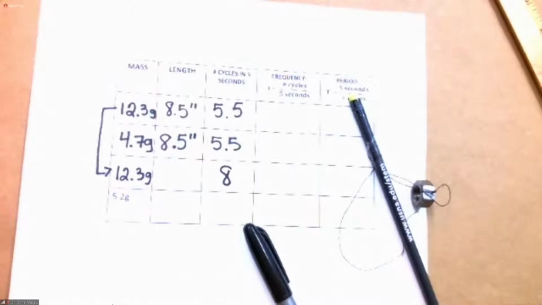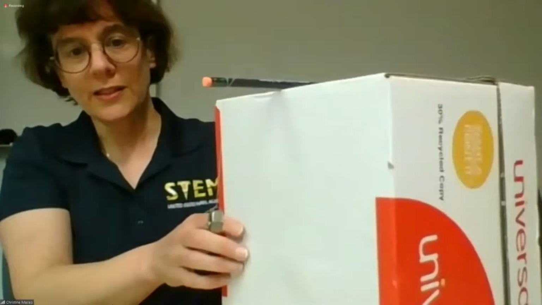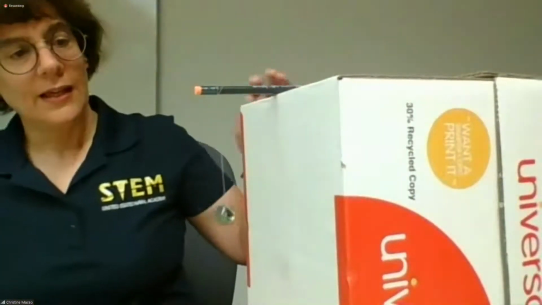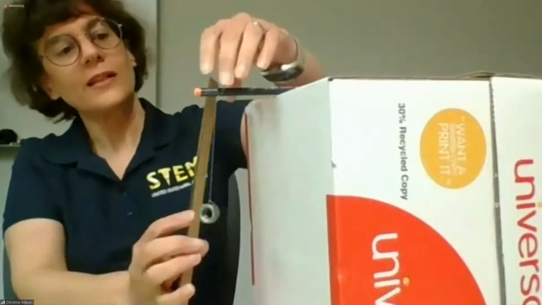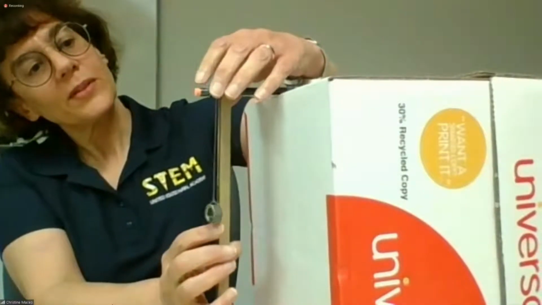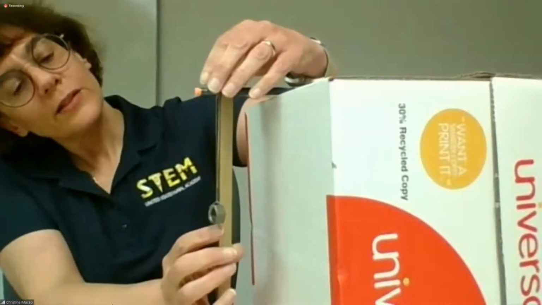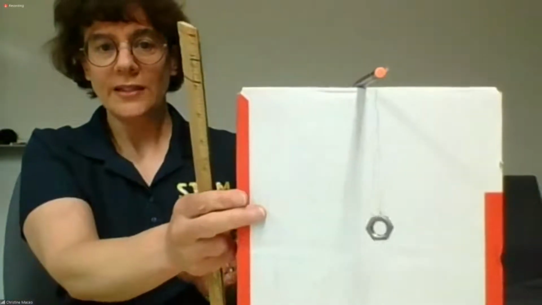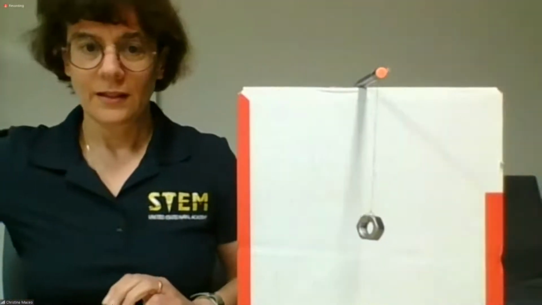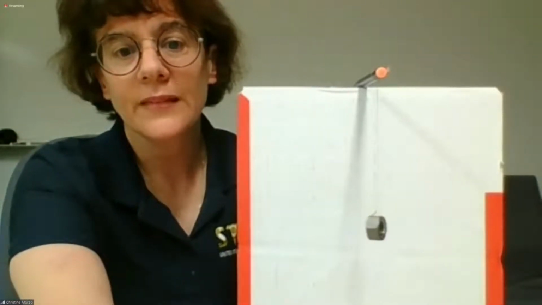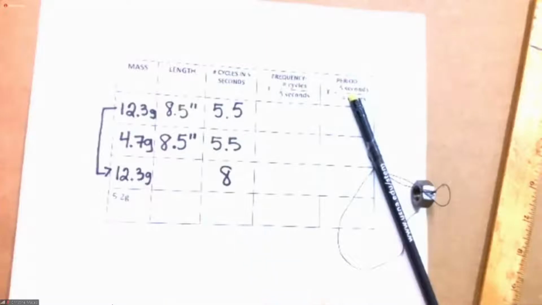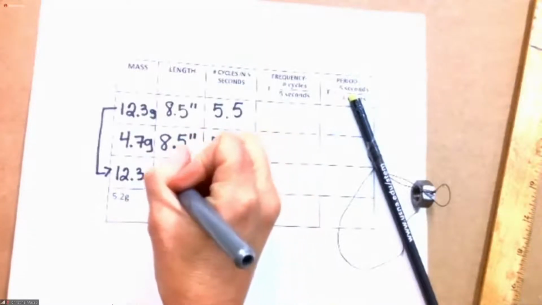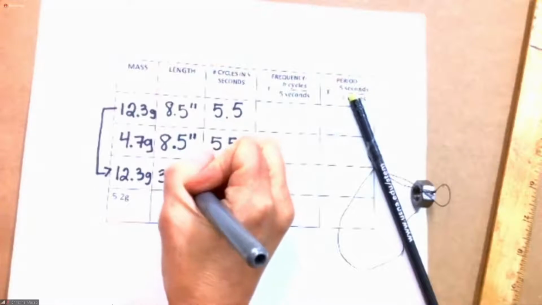Come back up here. I'm going to turn it to the side. And I'm going to measure the length of the string this time. Start at 1. See? And it is 3.75 inches. So I'll go back to the data sheet. And I've got 3.75 inches here.